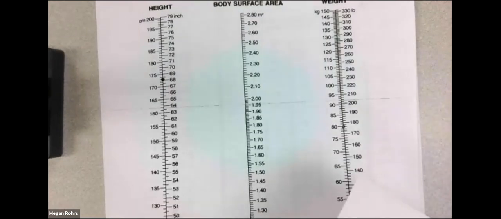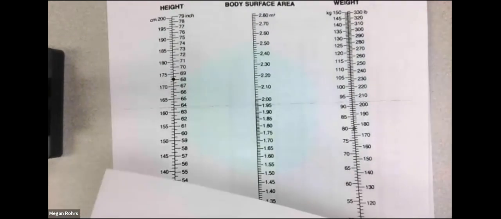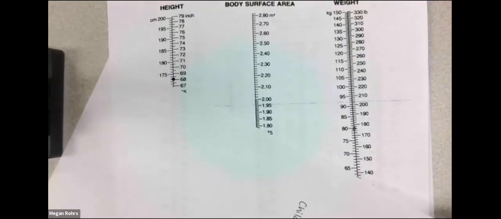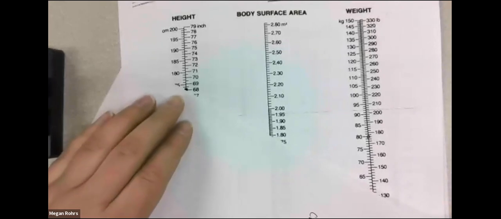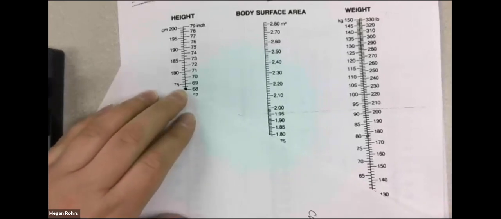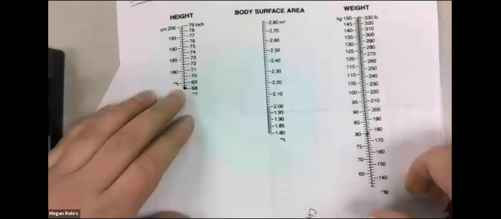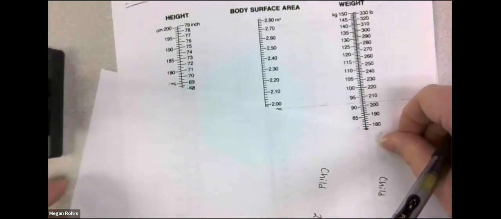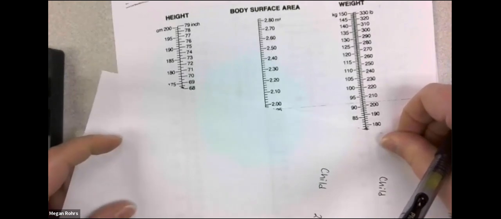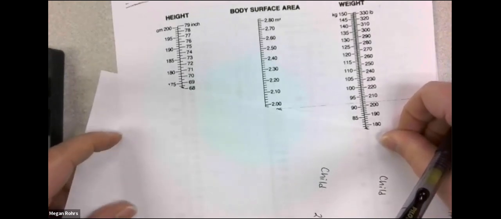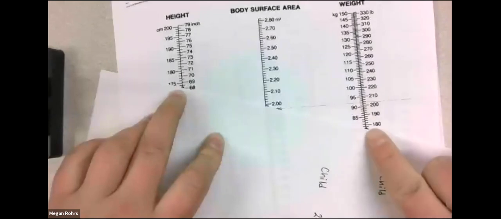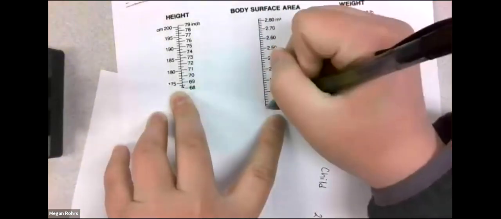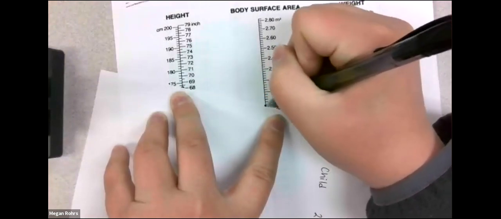Now to find the BSA, you're going to take a straight edge. You can use a ruler or you can use a piece of paper. And all we're going to do is line up those dots. So one edge at 68, the other one here at 176. Once you've got your paper lined up right there on those 2 dots, then we're going to make a mark here on this body surface area chart.